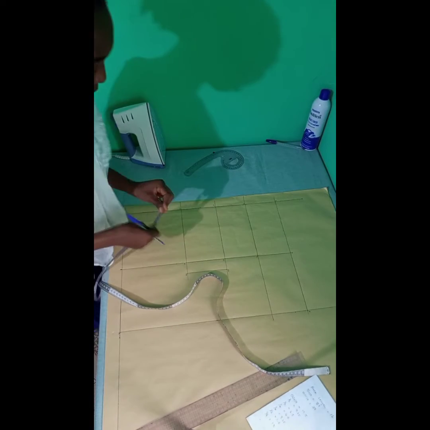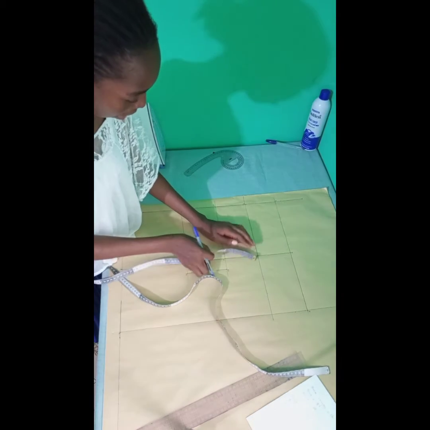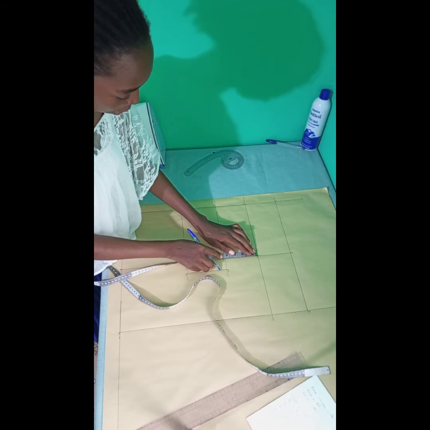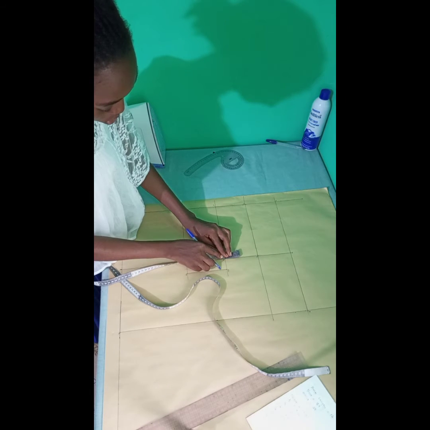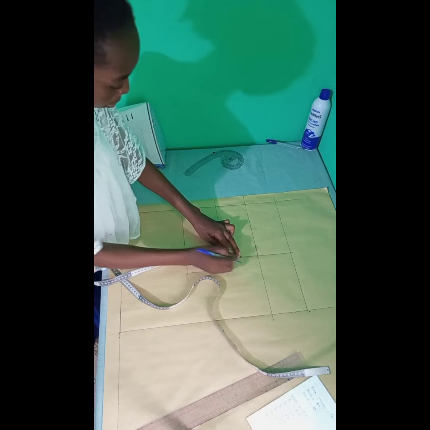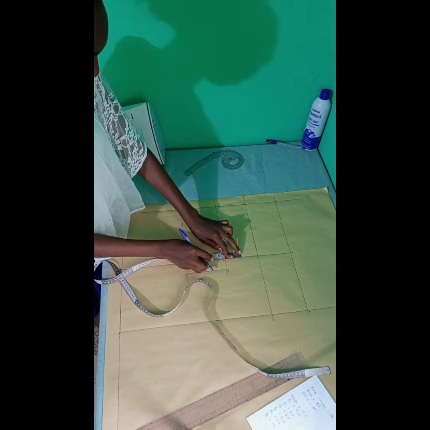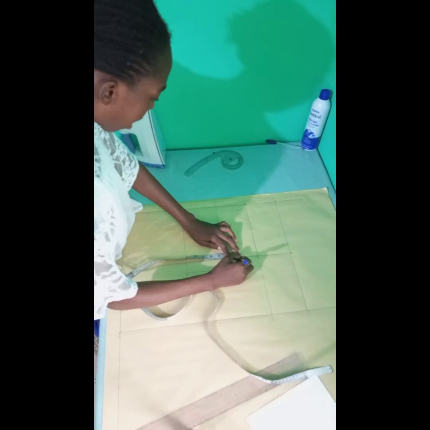Now we are going to measure line J1 and H1, from here to here, and we are going to equally divide that into 2 again, like this. We're going to name that K1.